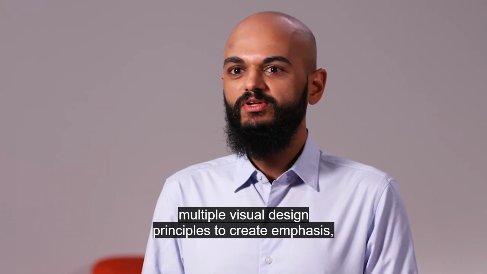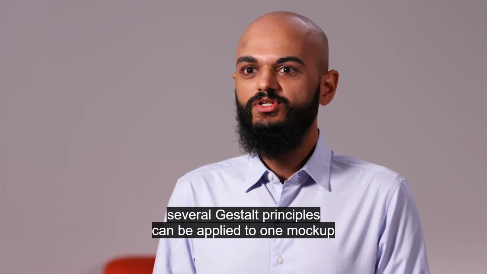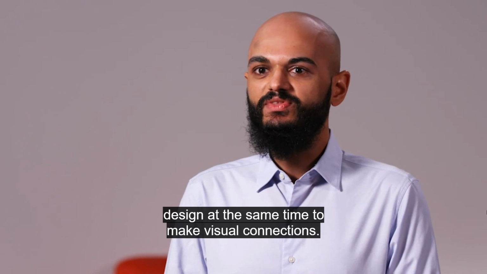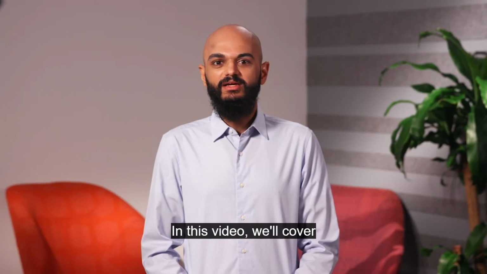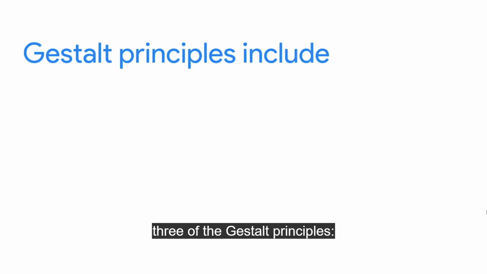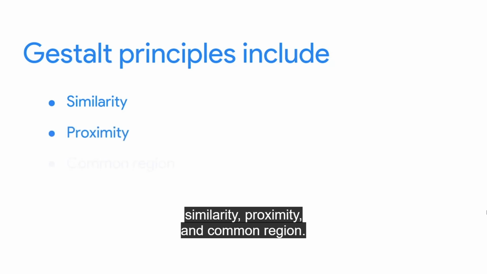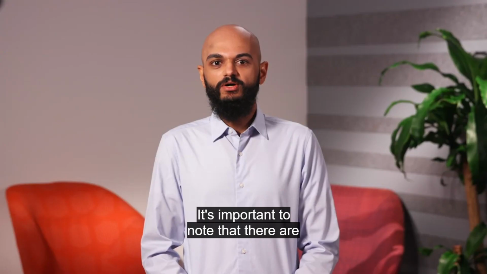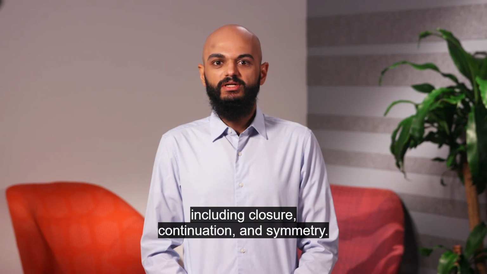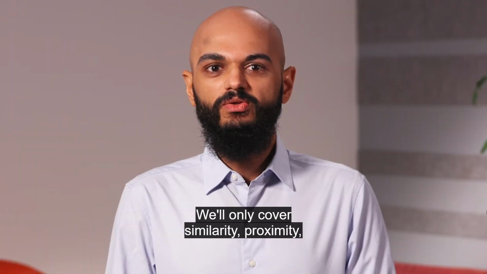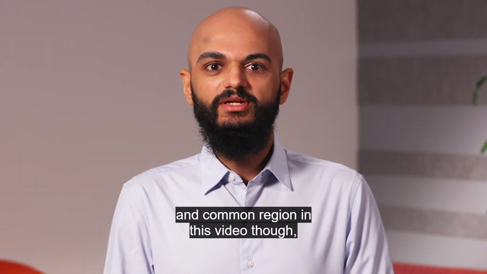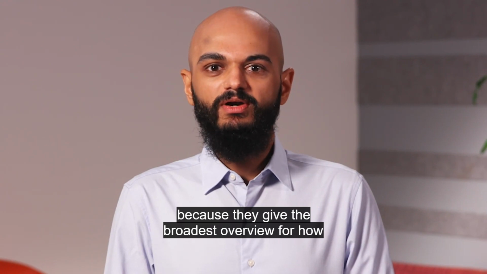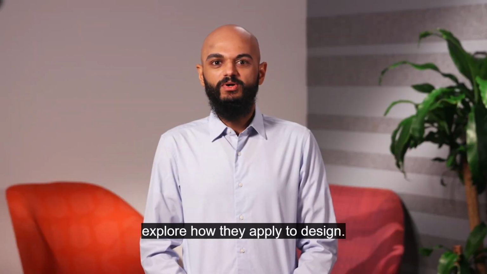Similar to how we can use multiple visual design principles to create emphasis, several Gestalt principles can be applied to one mockup design at the same time to make visual connections. In this video, we'll cover 3 of the Gestalt principles: similarity, proximity, and common region. It's important to note that there are a lot of Gestalt principles, including closure, continuation, and symmetry. We'll only cover similarity, proximity, and common region in this video though, because they give the broadest overview for how Gestalt theory is used in UX design. Okay, let's define these principles and explore how they apply to design.